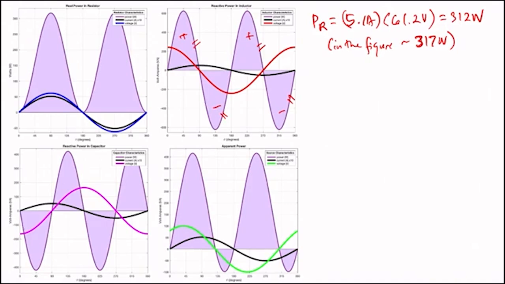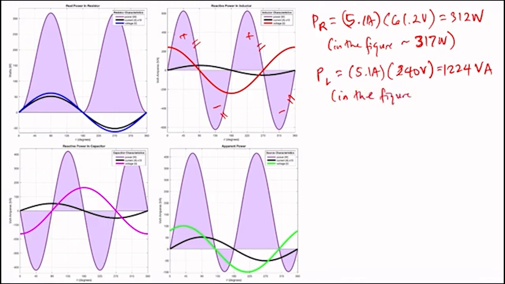If we do the mathematics, if you recall, the values that we obtained are a current of 5.1 amperes and, for the inductor, 240 volts. This will give us around 1224 volt-amperes. But in the figure, you can clearly see that it's not 1.2 kilovolt-amperes, but about 312 watts.